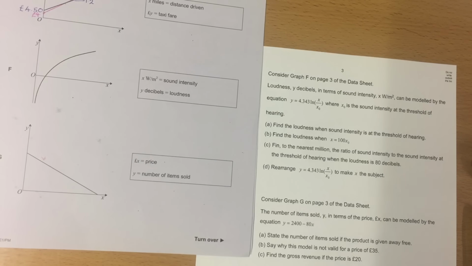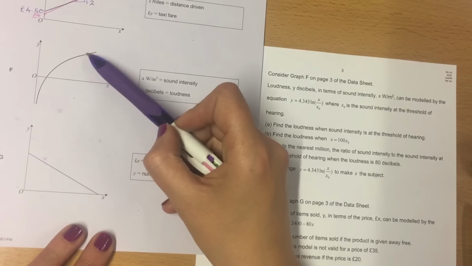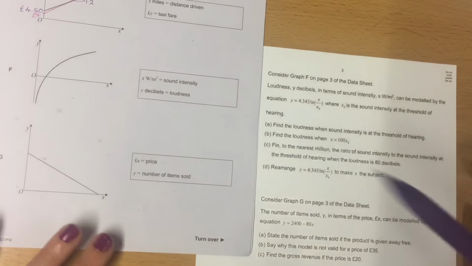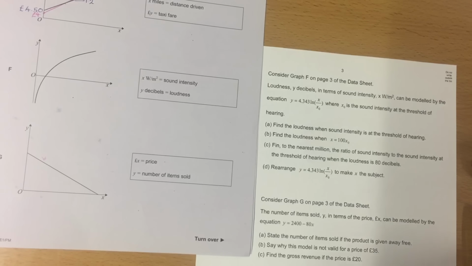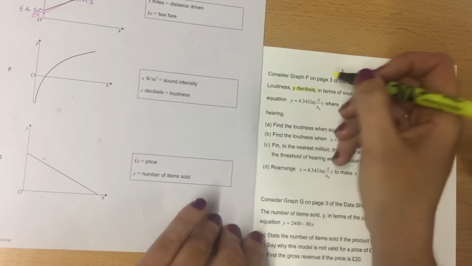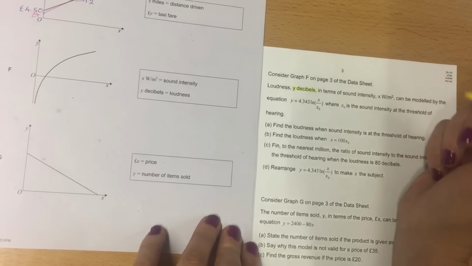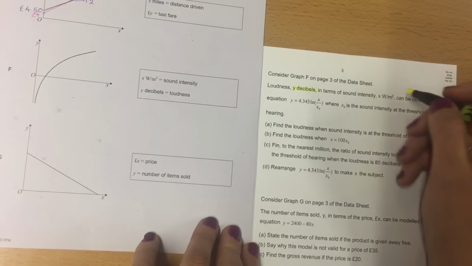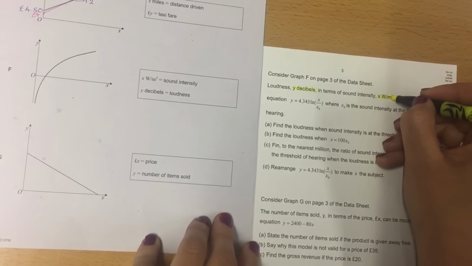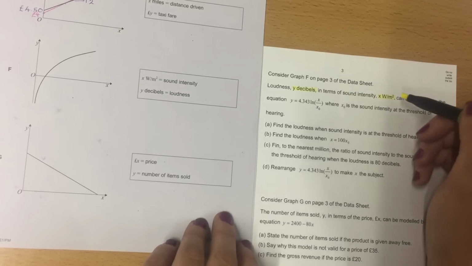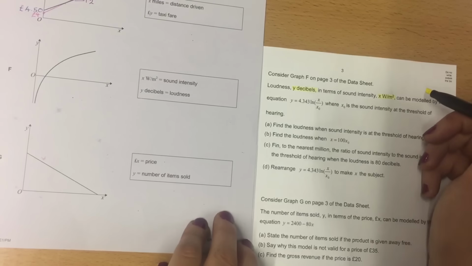Graph F on the datasheet is a log graph. It's the inverse of an exponential graph, which goes the other way. So, information that we are told. Loudness is measured in decibels, a thing we actually use in the sine curves a little bit later on. And in terms of intensity, X is measured in W over meters squared.